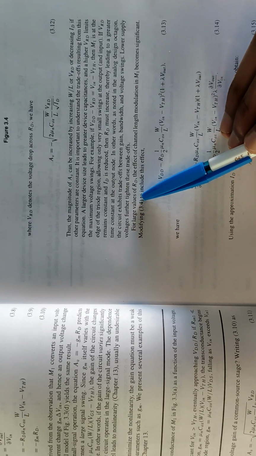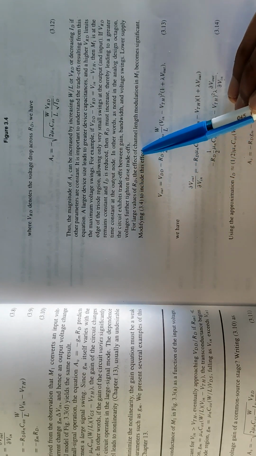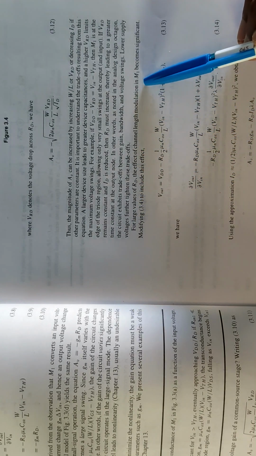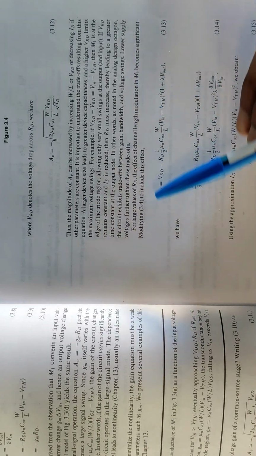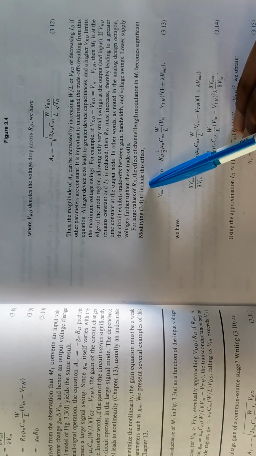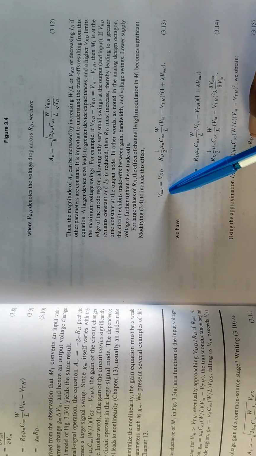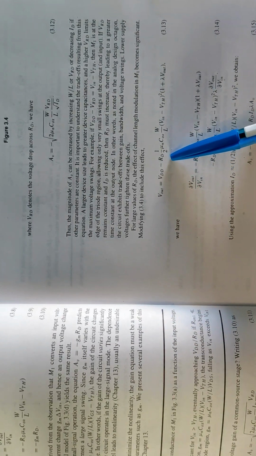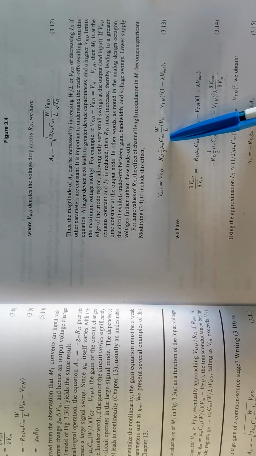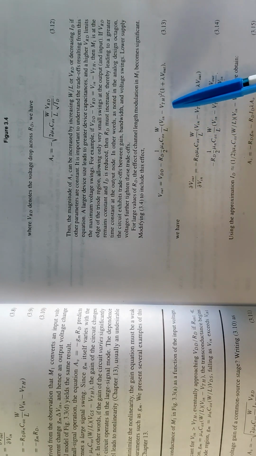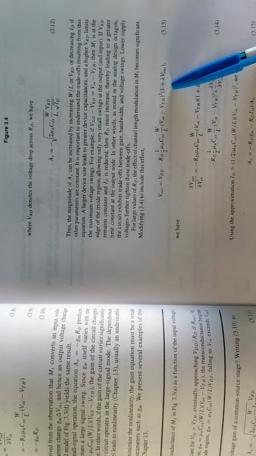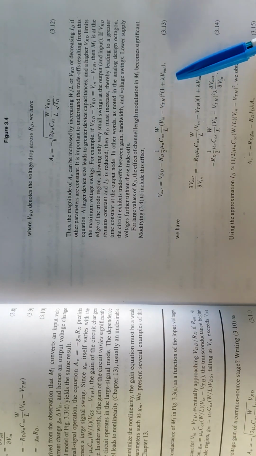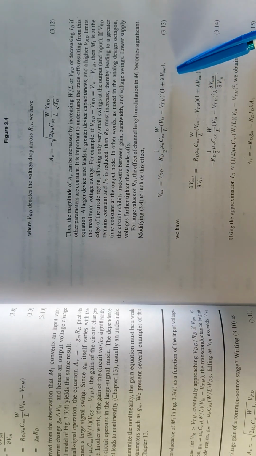For large values of RD, the effect of channel length modulation in M1 becomes significant, modifying the equation to include this effect. Vout equals VDD minus RD times 1/2 μn Cox W/L (Vin minus VTH) squared times (1 plus λ Vout).